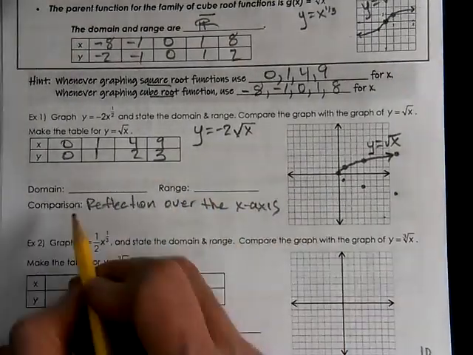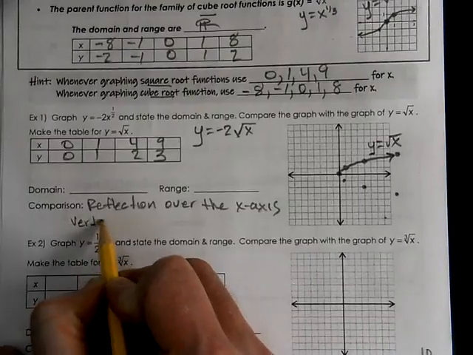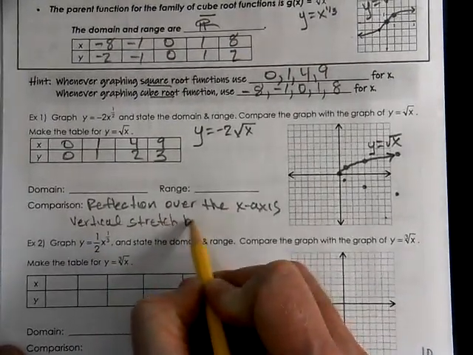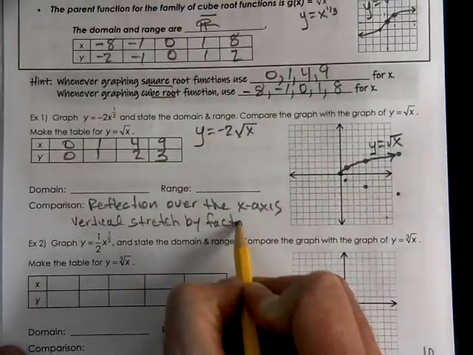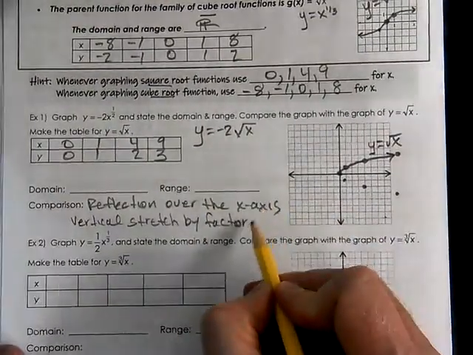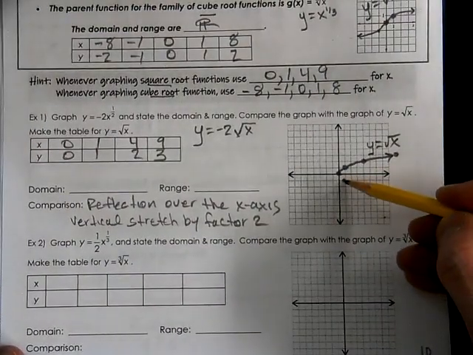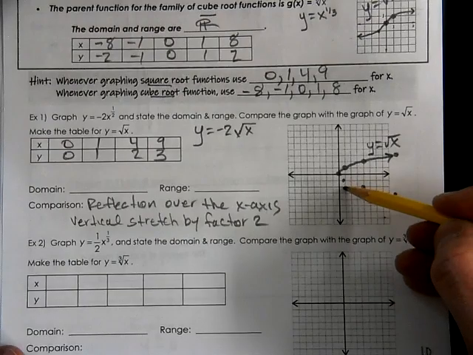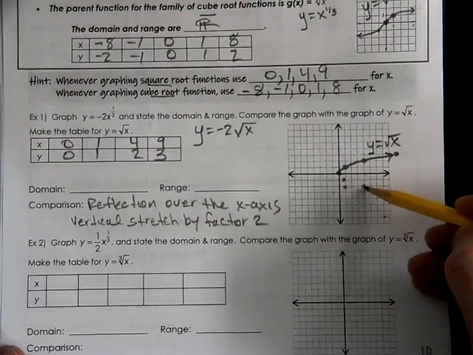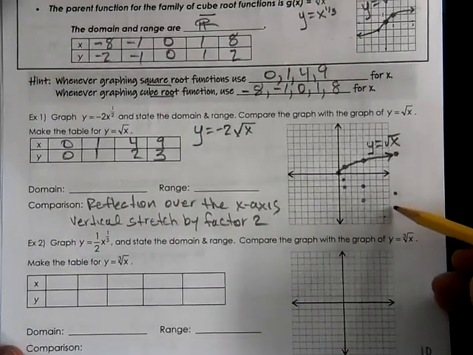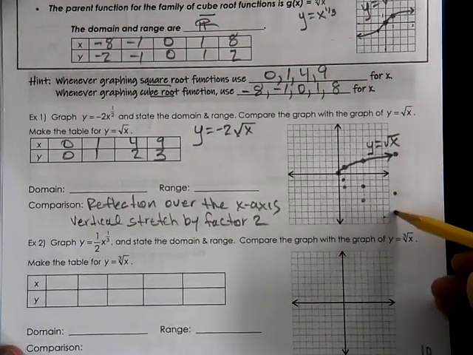And then the 2 gives us a vertical stretch by a factor of 2. So instead of coming down 1, you're going to come down twice that amount. Instead of coming down 2, you're going to come down twice that amount. For 3, you're going to come all the way down to 6.